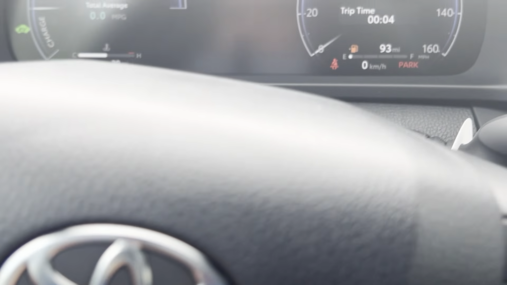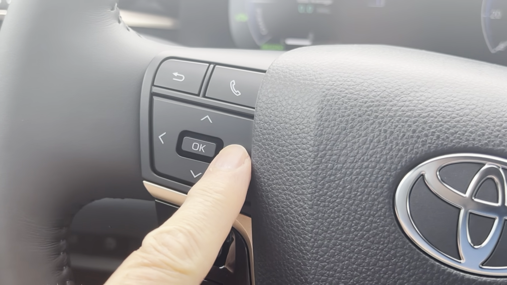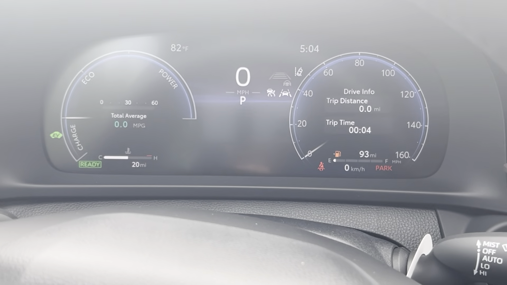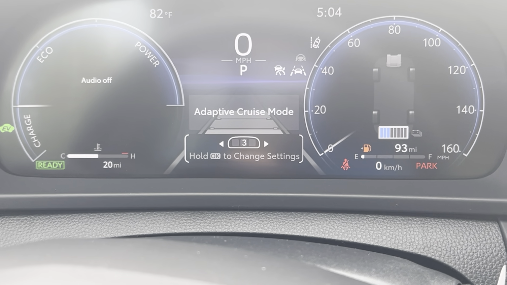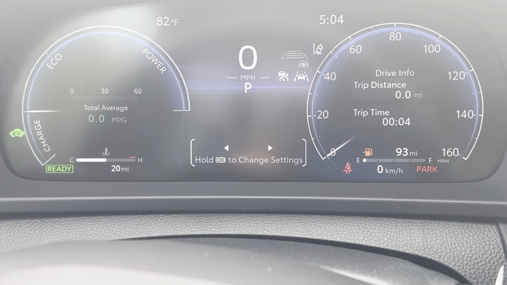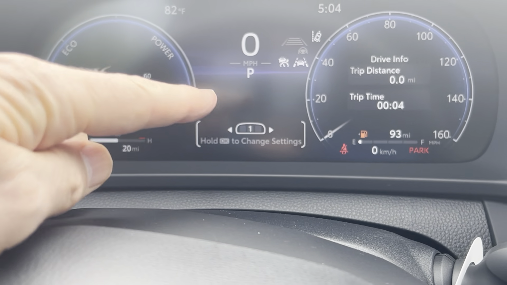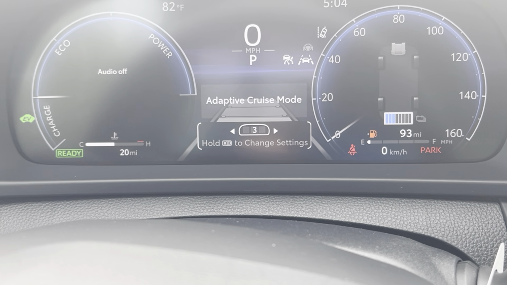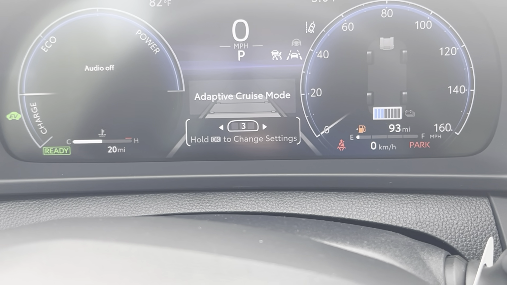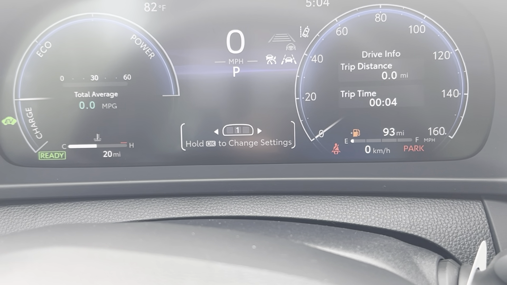Now, if you use your little arrows down here and hit left and right, you can look at different types of information. You have view 1, view 2, and view 3. Well, none of those shows settings. You have to customize it. You have to actually add it to one of these.